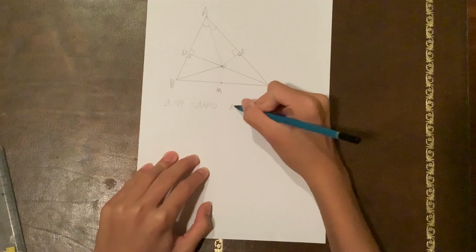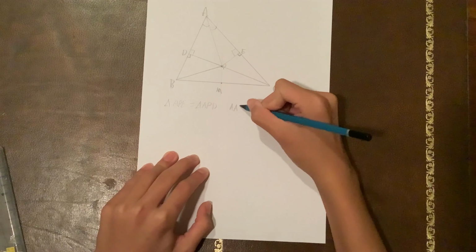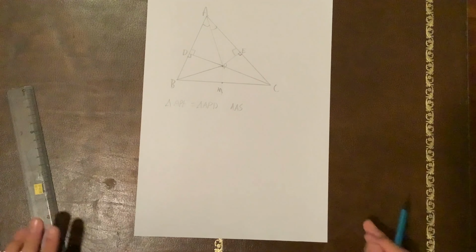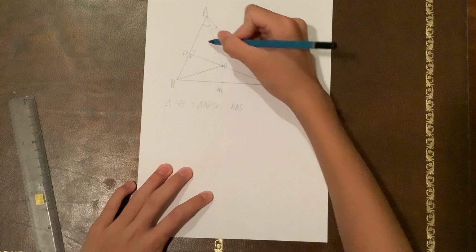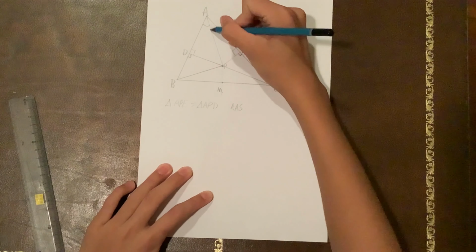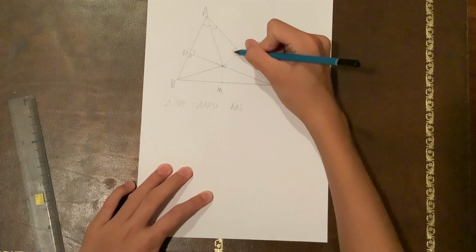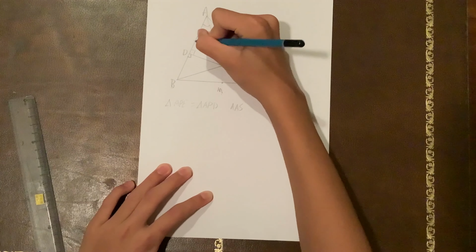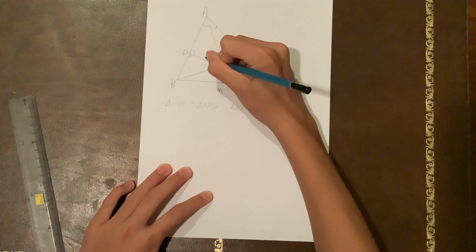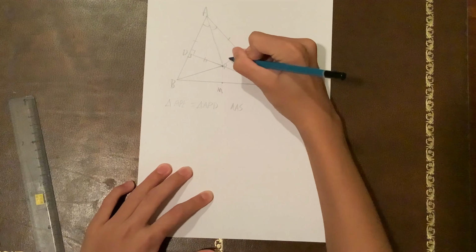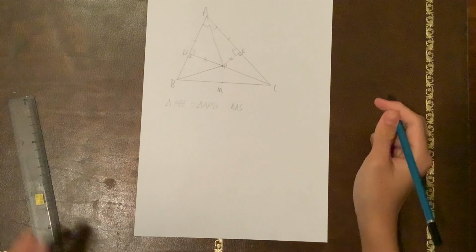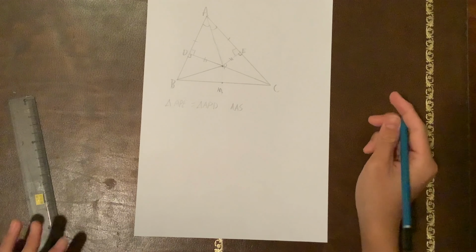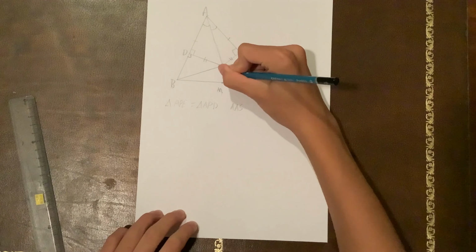Angle-side rule, right angles. These are congruent because they share a common line and angles, so we know that these are congruent, and these are congruent because it's an identical triangle.